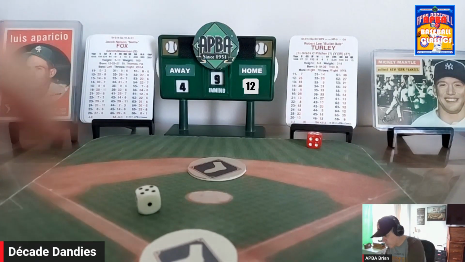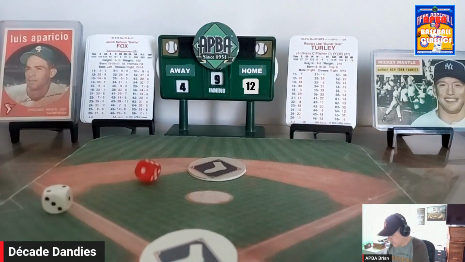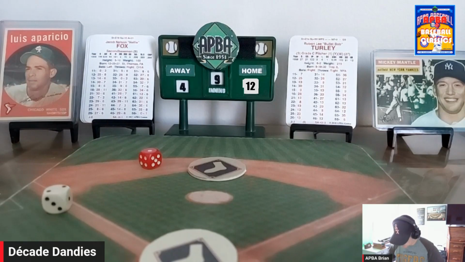He is 3 for 4. And rolls a 1-2. That's a ground ball to, or it's a line drive on the runner on second base. That's a line out to shortstop. So that's the ball game. Final score: New York Yankees 12 and the Chicago White Sox 2.